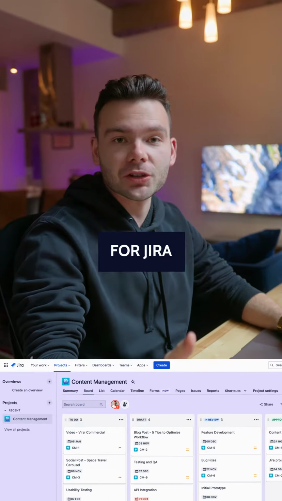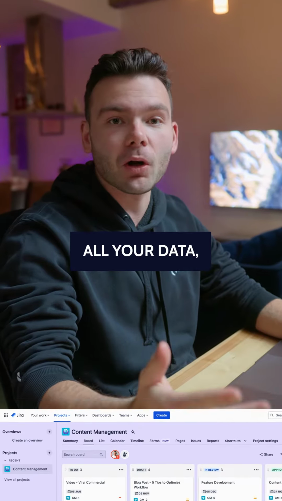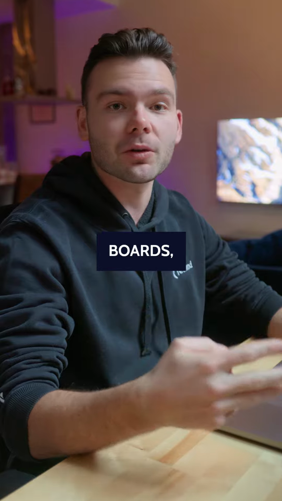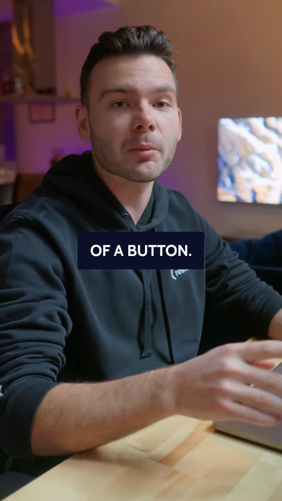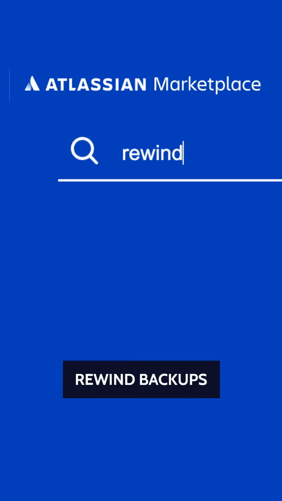Let me show you a backup tool for Jira and Confluence that automatically backs up all your data, including projects, issues, boards, pages, spaces, attachments, etc., and allows you to restore that data with a click of a button. Let's go. The app is called Rewind Backups, and you can find it in the Atlassian Marketplace.